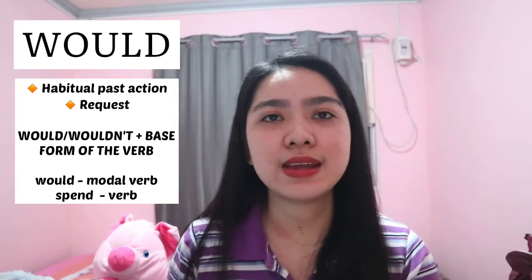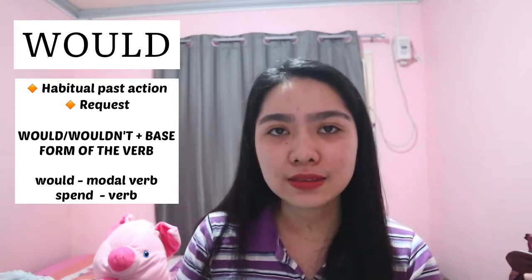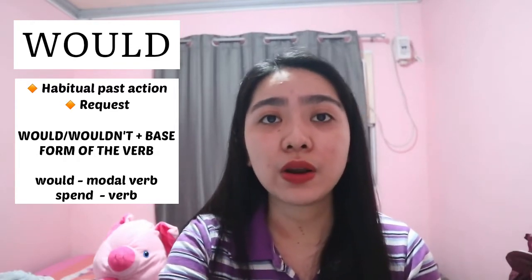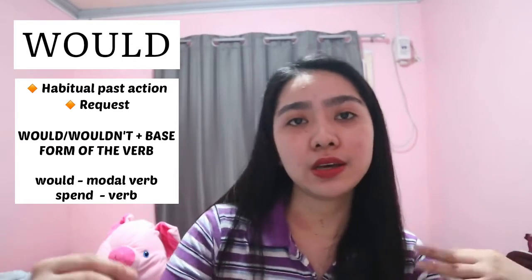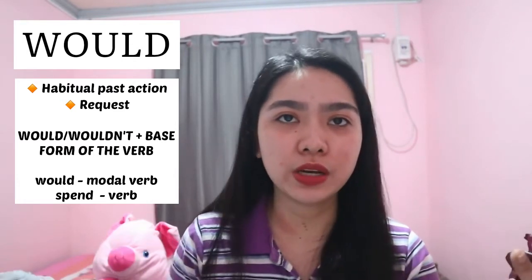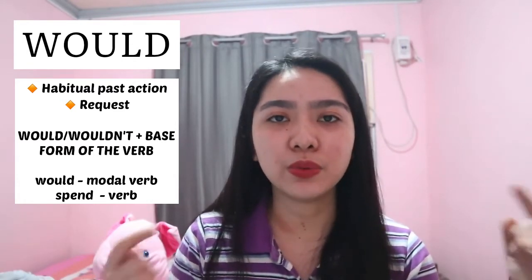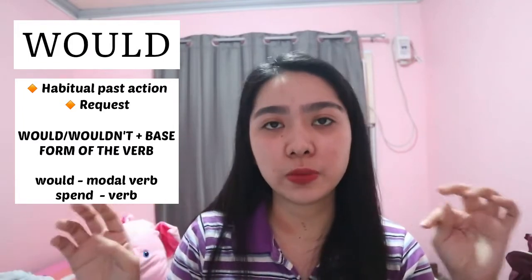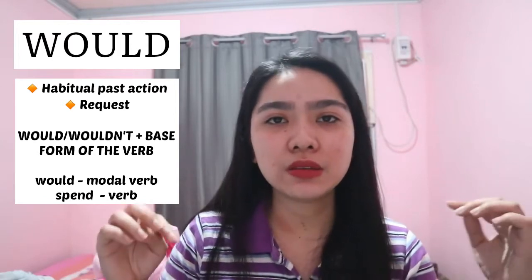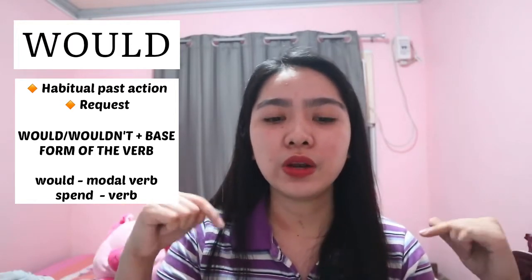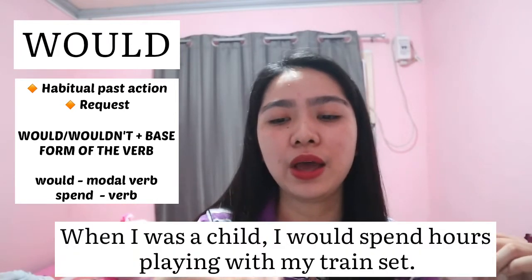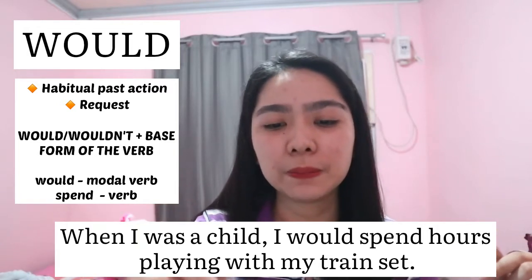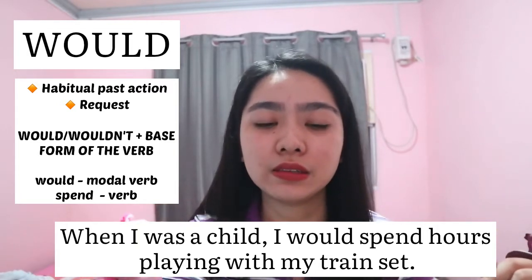We move to the modal verb would. We define it as a habitual past action or a request perhaps. The format is would or wouldn't plus the base form of the verb. Example: when I was a child, I would spend hours playing with my play set.